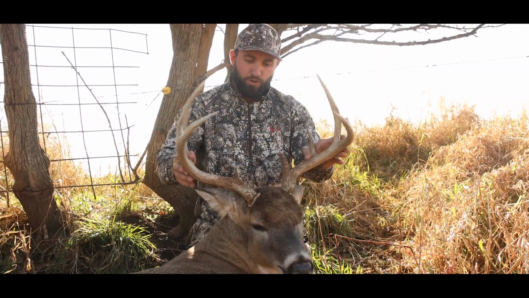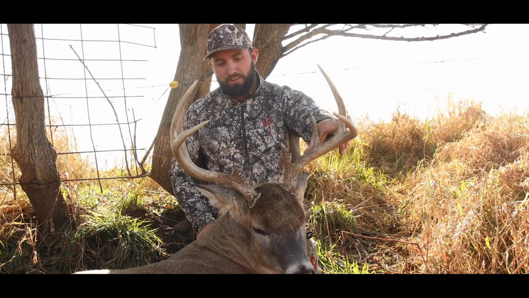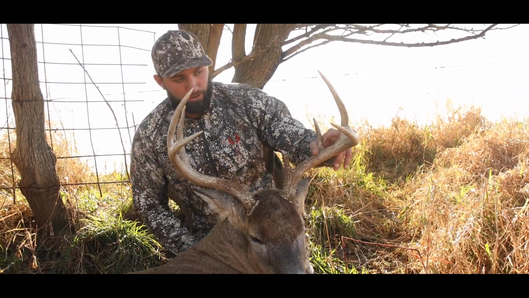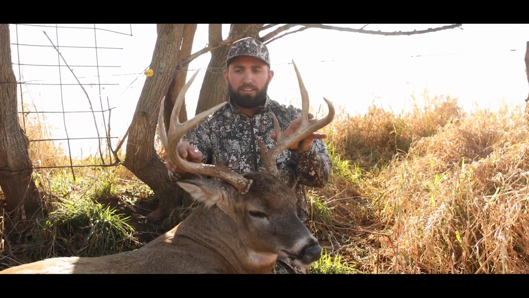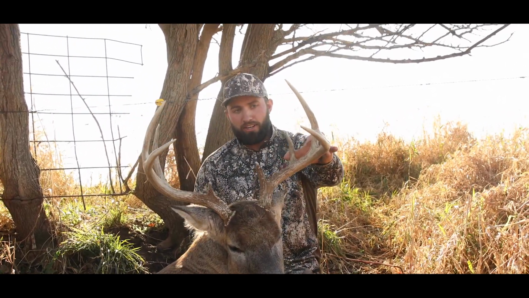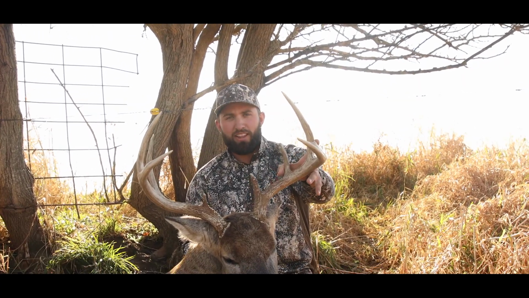So he's a 6-year-old, we believe. We know he's at least 5. Who knows, he could even be older than that. This is as big as he's ever been. Last year he had a little cool inside point here. This year he didn't get it. But he's been in here almost every single day, just about like me.